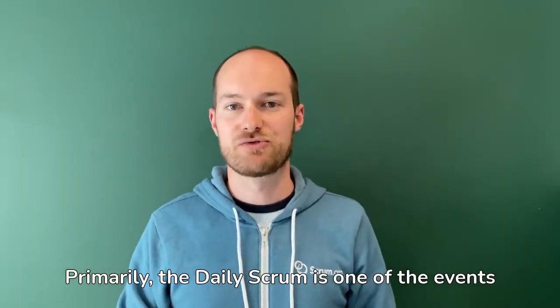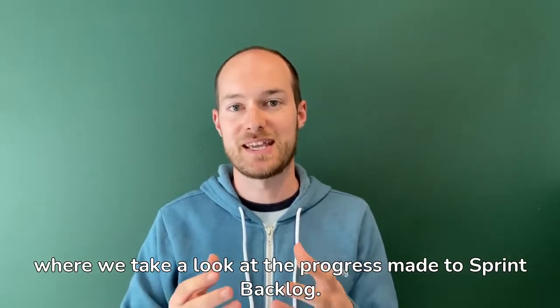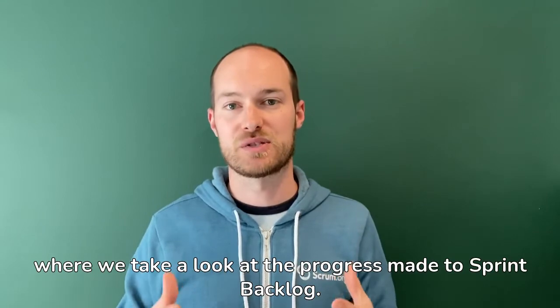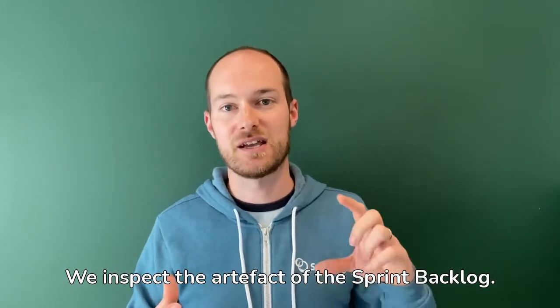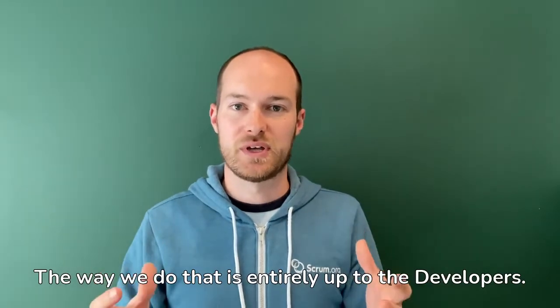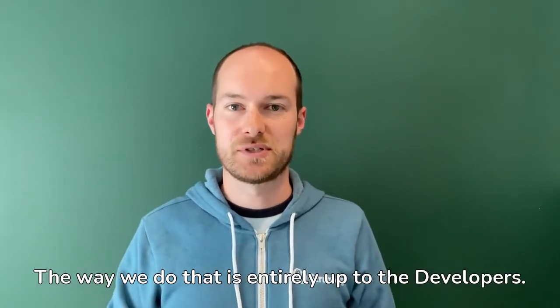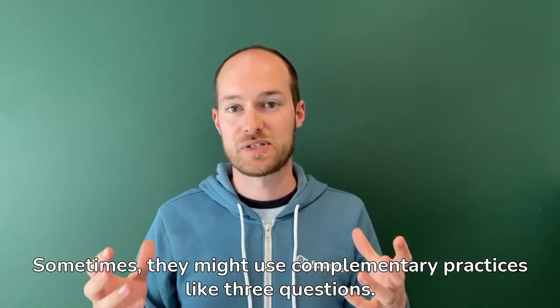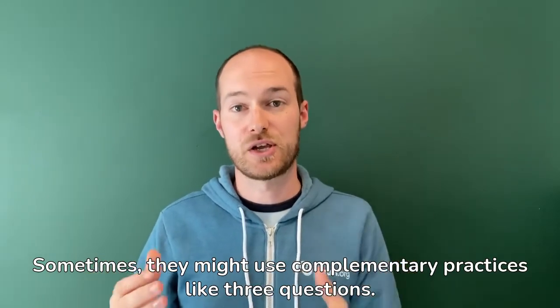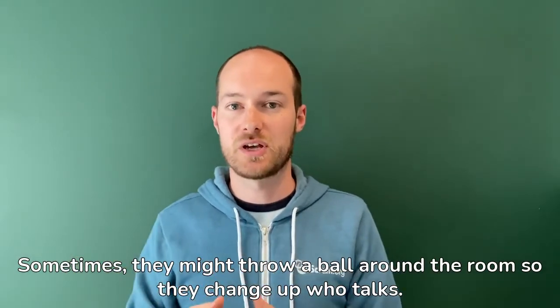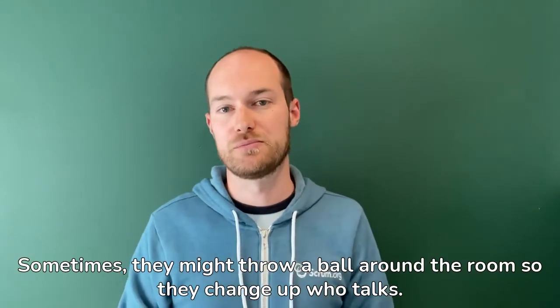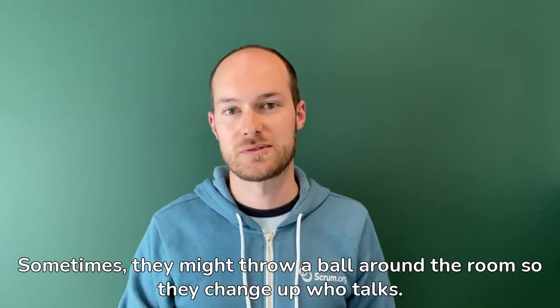Primarily, the Daily Scrum is one of the events where we take a look at the progress made to the sprint backlog. We inspect the artifact of the sprint backlog. The way we do that is entirely up to the developers. Sometimes they might use complementary practices like 3 questions. Sometimes they might throw a ball around the room so that they change up who talks.